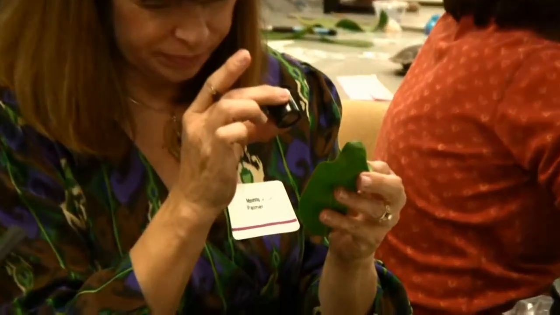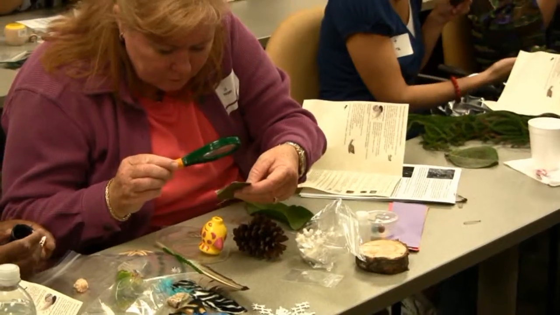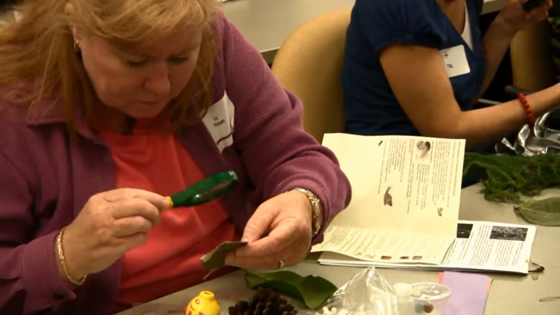and now I want you to look at your hands. Look at the palm of your hands. Do you see any similarity? Can you see those little sections? Can you see the patterns in nature? Isn't that exciting? Thank you.